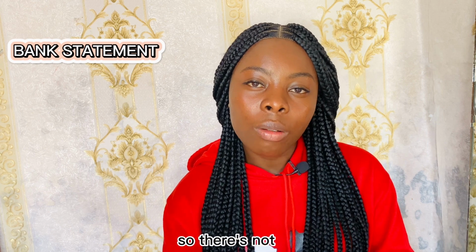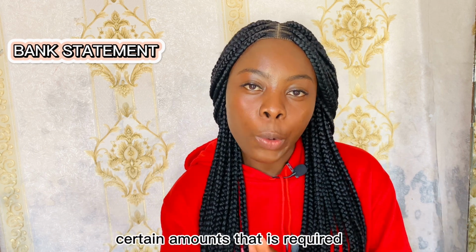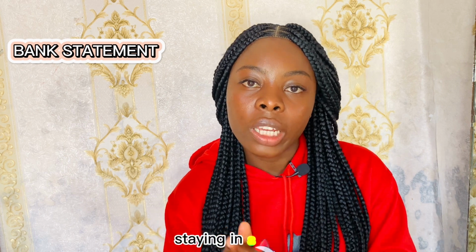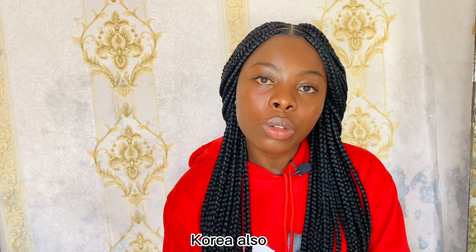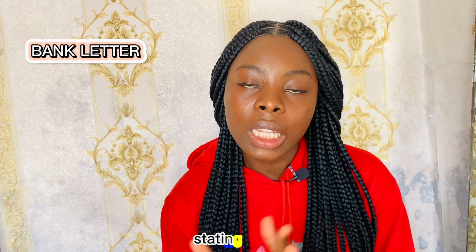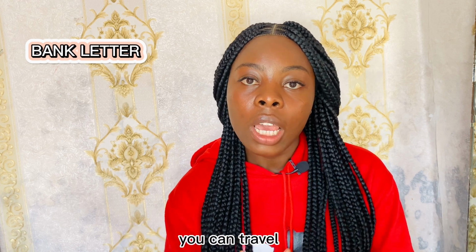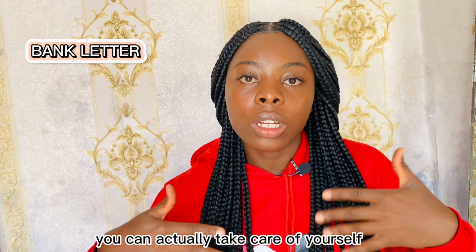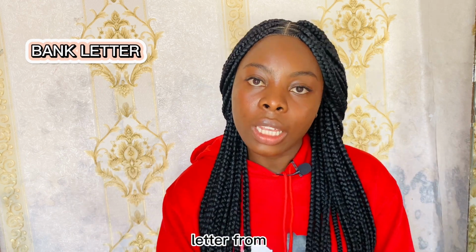So there is no certain amount that is required. You just have to have enough money that can sustain you during your stay in South Korea. Also, you need a letter from the bank stating that you can travel and take care of yourself, that you are capable of leaving the country. So you need a letter from the bank.